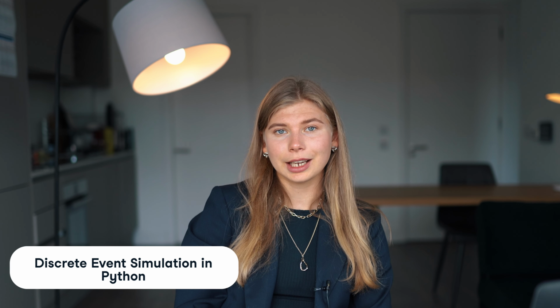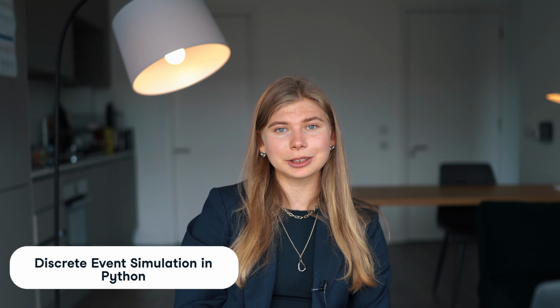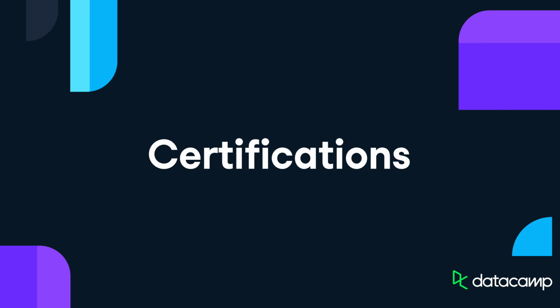Lastly, the new Discrete Event Simulation in Python course helps learners drive efficiencies across manufacturing, transportation, logistics, and supply chain industries. Through discrete event simulation, learners can optimize the processes run in parallel or in a sequence, and this way influence profitability, help tackle bottlenecks, and optimize resource allocation.